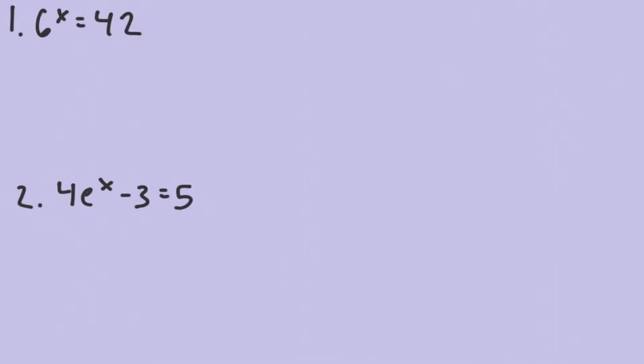When you're solving with x's and exponents, the first thing you want to do is try to get the same bases, and then you can set the exponents equal to each other. But the problem is you can't always get the bases to be the same. For example, here we have 6 to the x equals 42. We can't possibly make either of those have the same base.